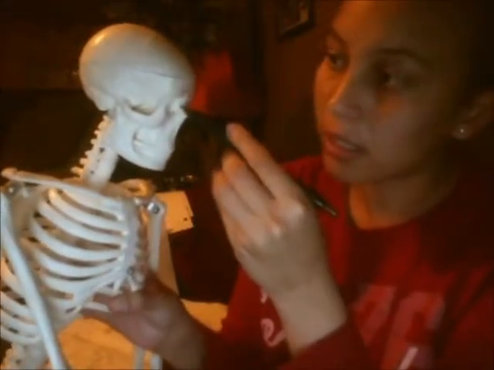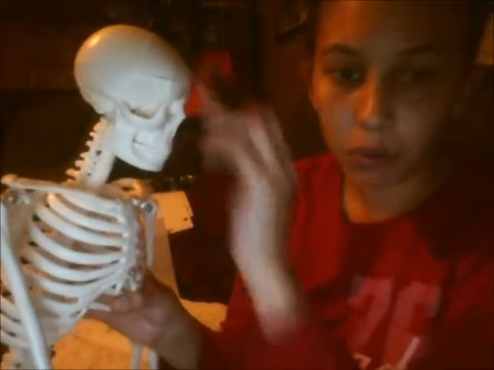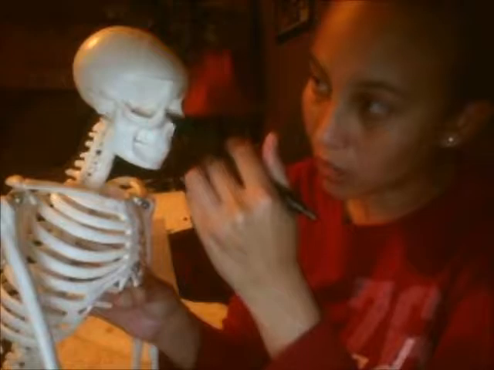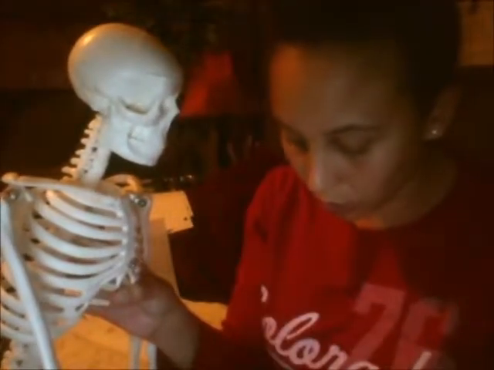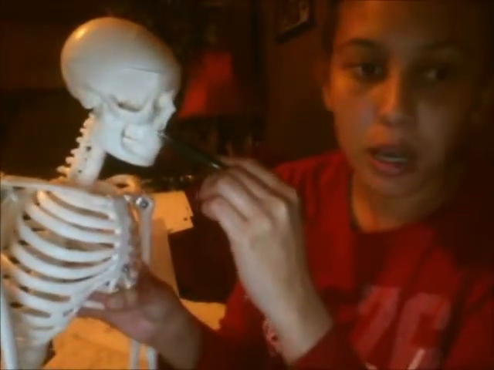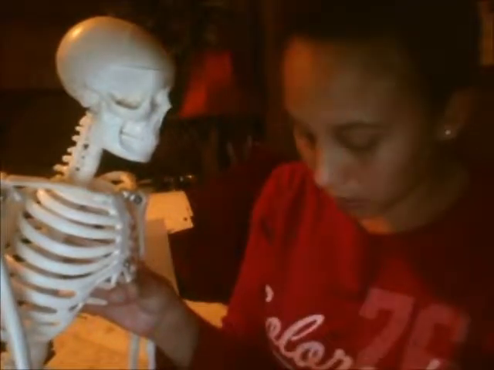From the lateral view, which is also known as the side view, the ethmoid again is the inner eye. The frontal again is the forehead. The lacrimal again is within the inner eye, right inside the nose also. The mandible is the jawbone. Maxilla would be located on the upper lip area. The nasal again would be the nose.